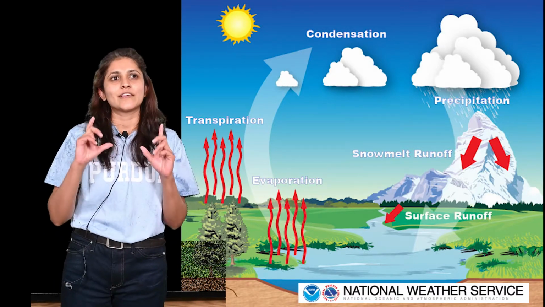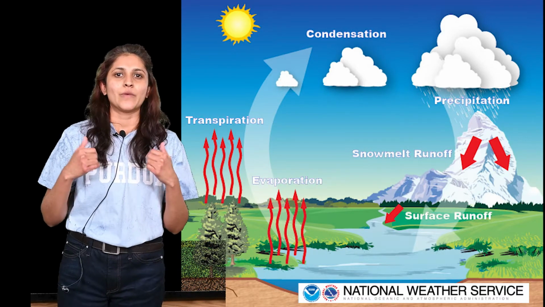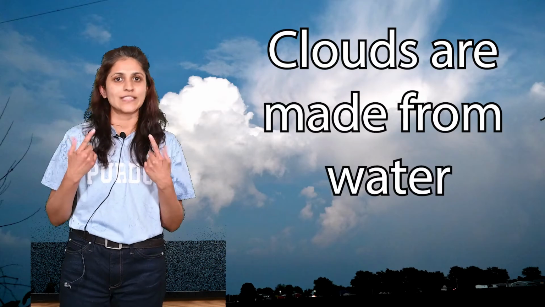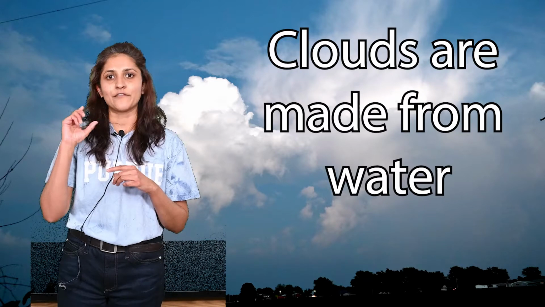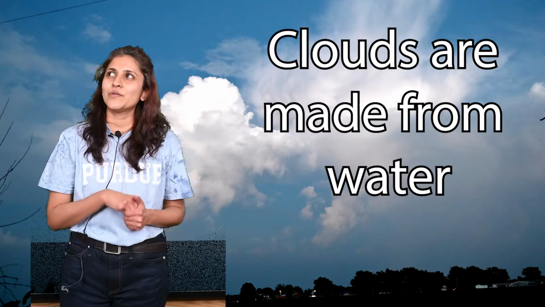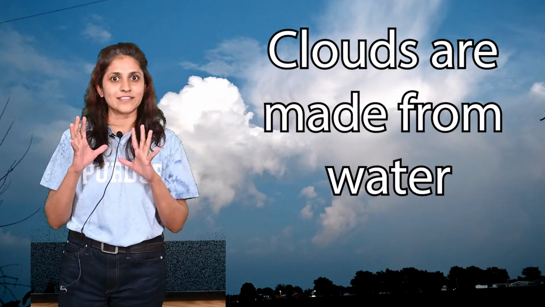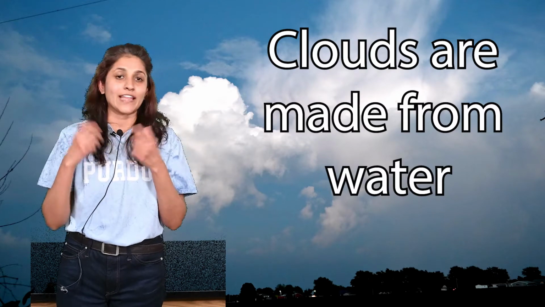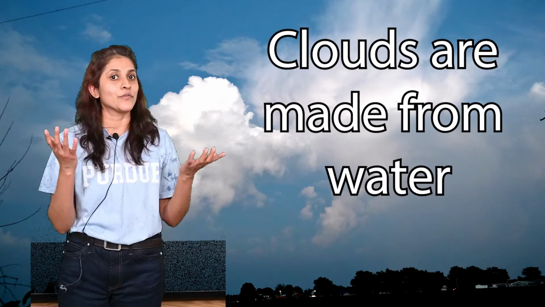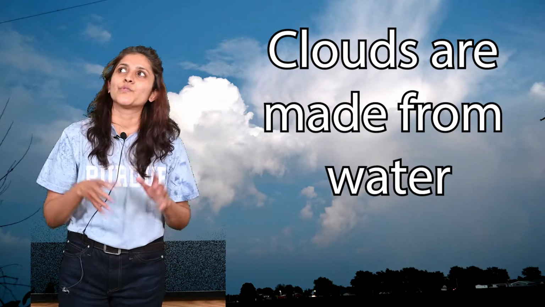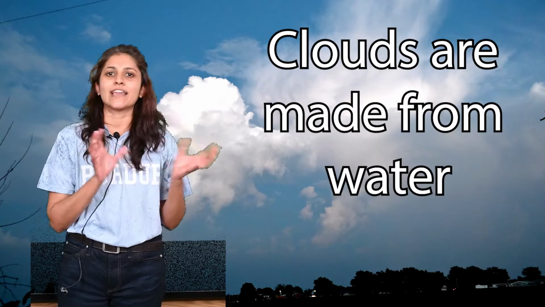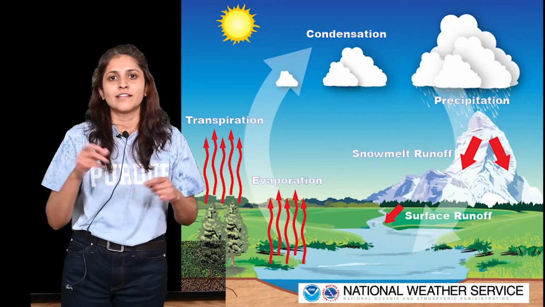So the first starting point would be whenever we look up, we see the clouds. So we can start from the clouds. Clouds are very interesting things because they can have different shapes and they can move around freely. They can also be of different colors.